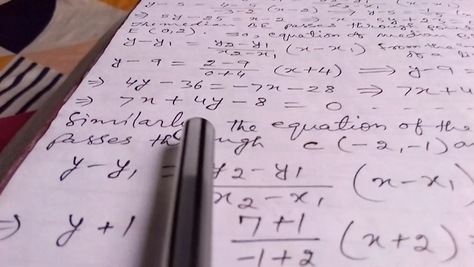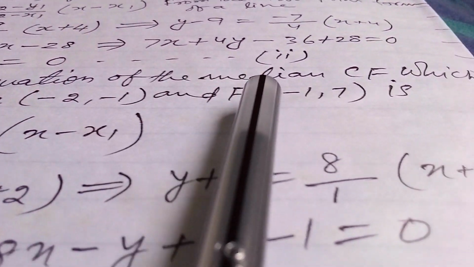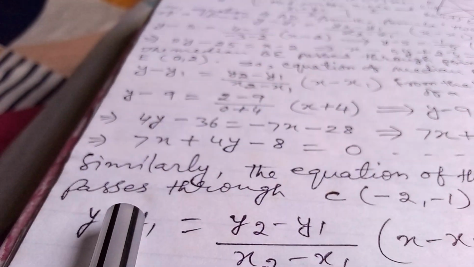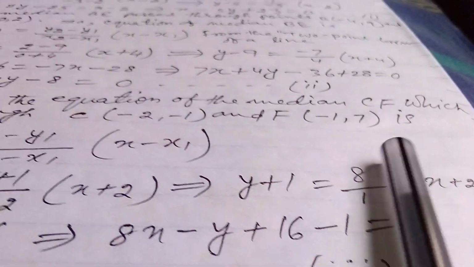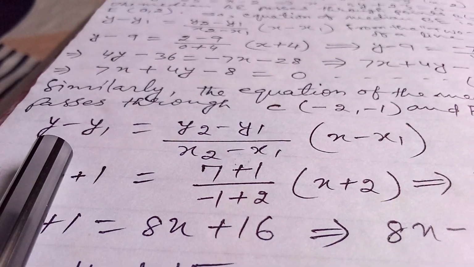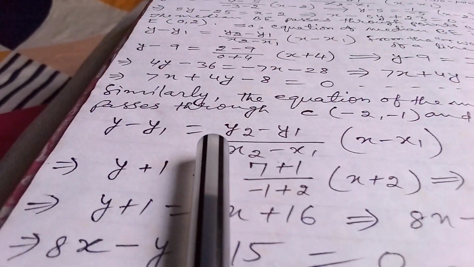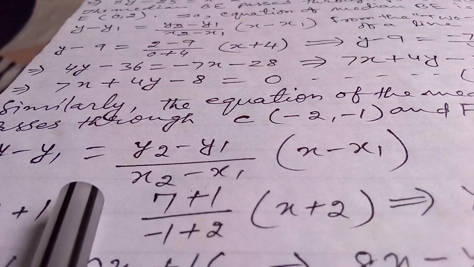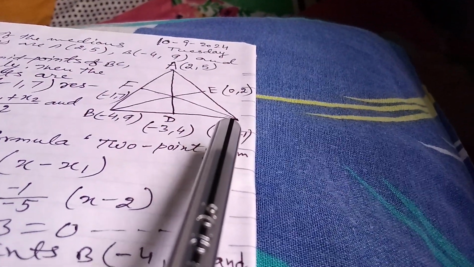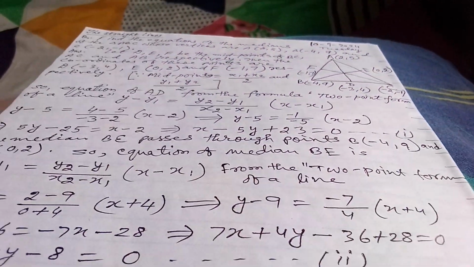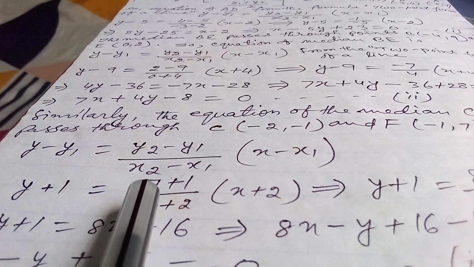Now, third median is CF. Similarly, the equation of the median CF, which passes through C, whose coordinates are minus 2 and minus 1, and F, whose coordinates are minus 1 and 7, is again from 2-point form of a line, y minus y1 equals y2 minus y1 by x2 minus x1 into x minus x1. We are putting the values, and here y1 is minus 1. So here it becomes minus minus plus, so it is y plus 1.